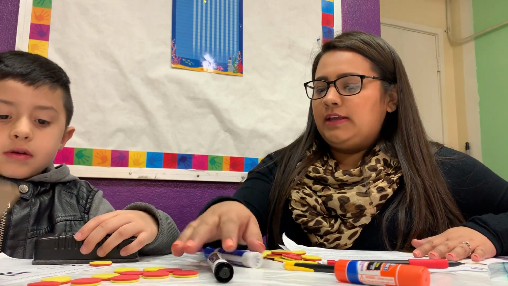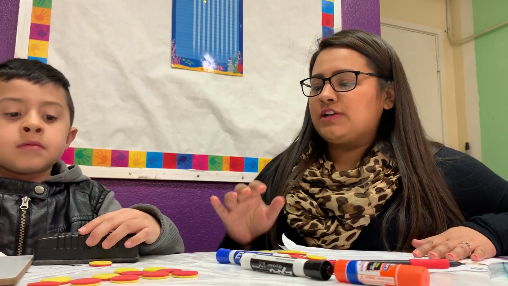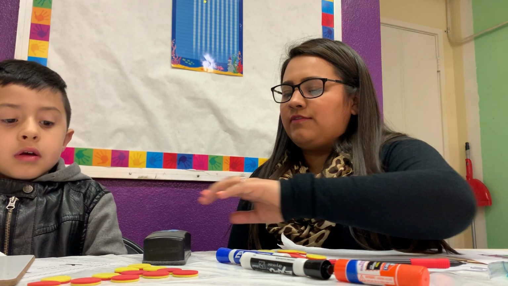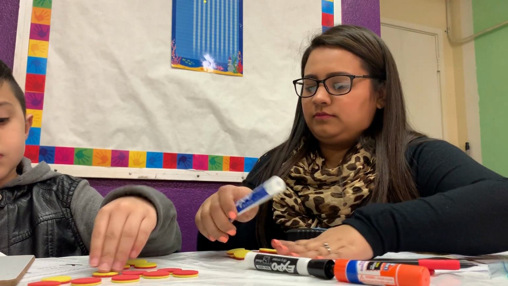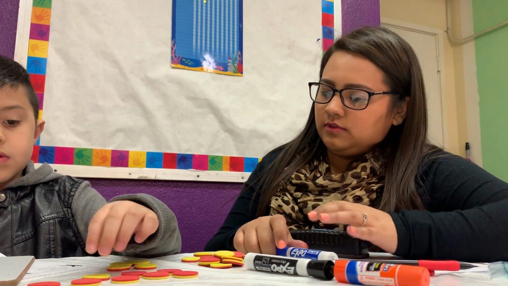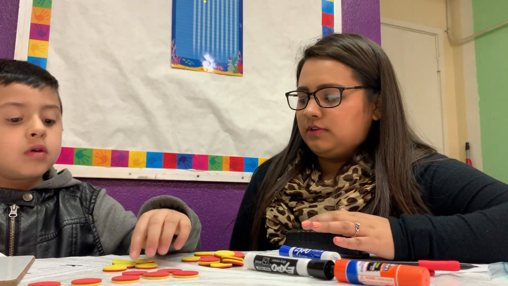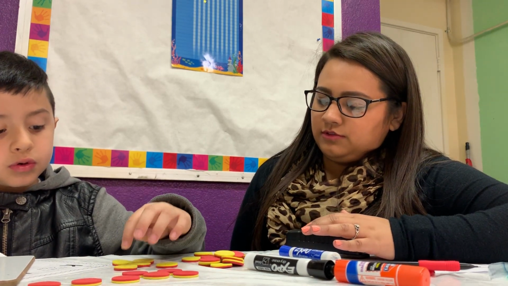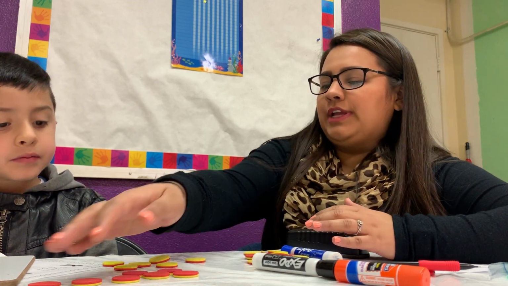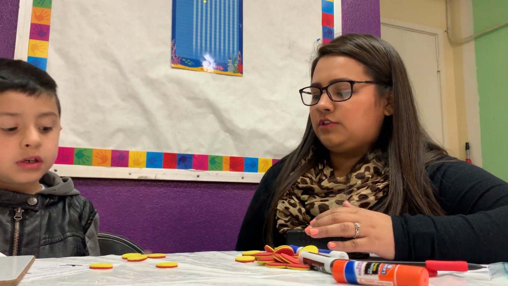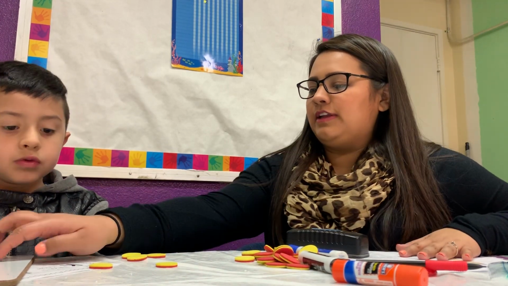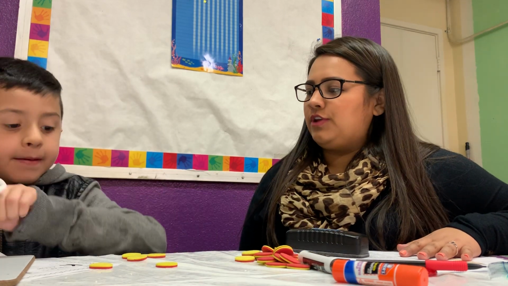Now we're gonna do a subtraction problem. So you have 5 yellow counters. Can you count it out loud? 1, 2, 3, 4, 5. Okay, and then you take away 3. 1, 2, 3. So how many do you have left? 2. Right here.